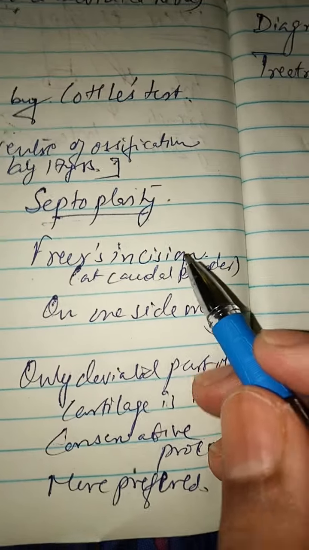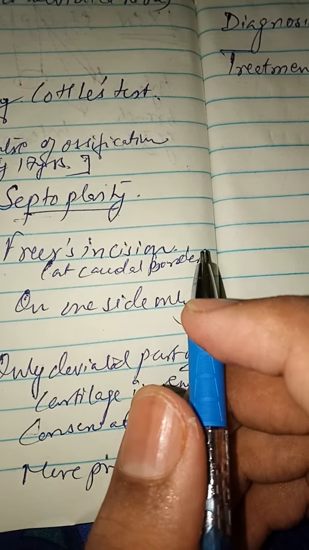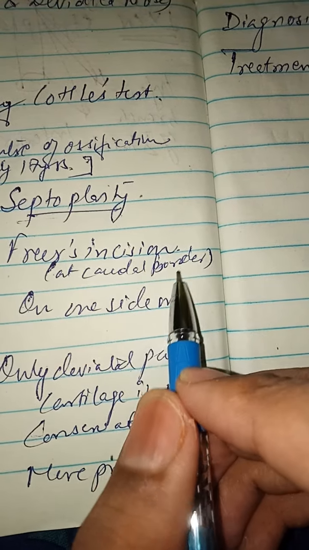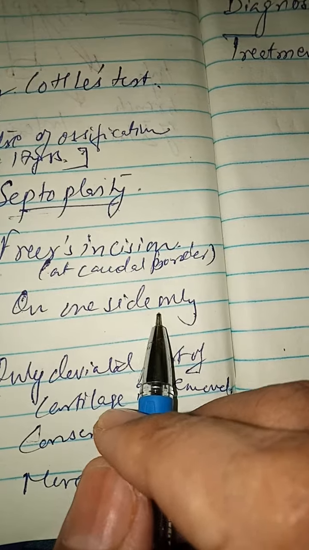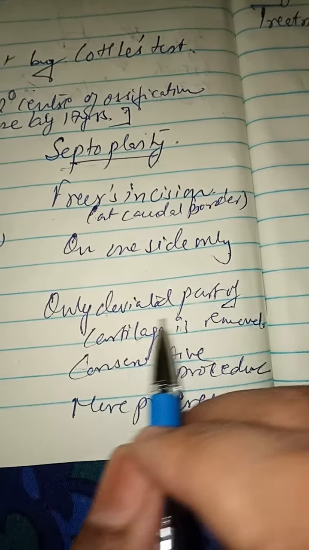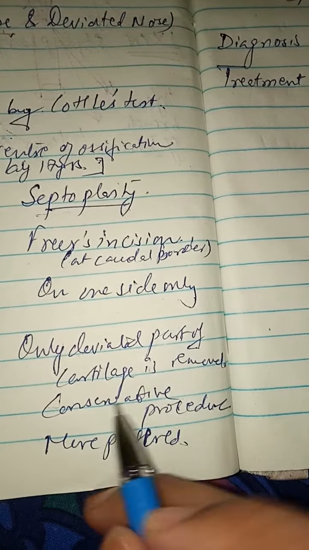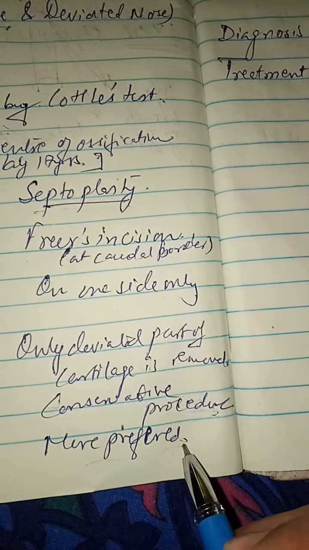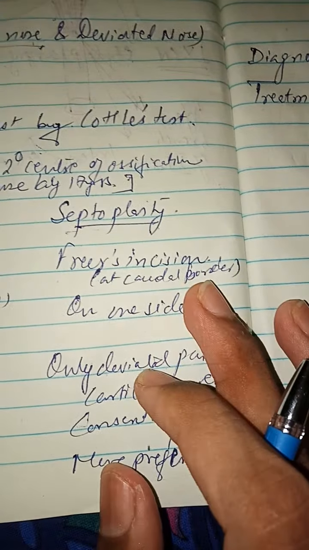But what about septoplasty? Here we will give the Freer's incision at the mucoperichondrial junction. We have to give the incision at the caudal border. Now on one side the flap is opened. Here the deviated part of the cartilage as well as the bones are removed. So it is a conservative procedure, more preferred, with less chance of septal perforation and septal hematoma. So this is all about deviated nasal septum and its management.